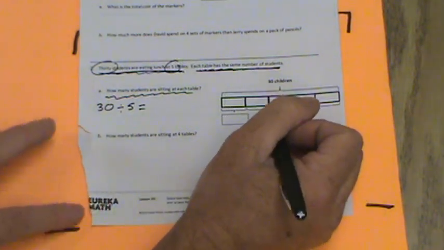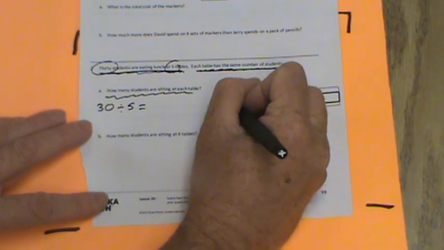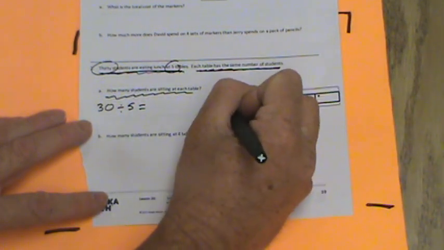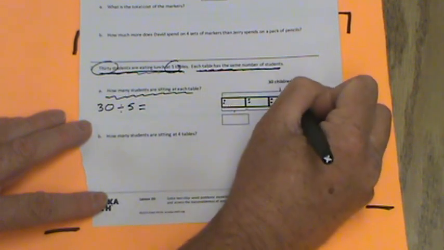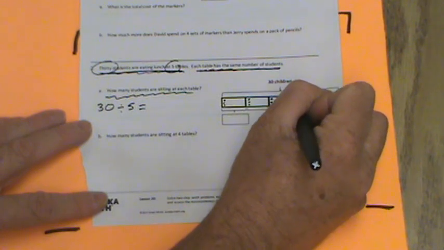Well, we could figure this out if we like. We could say, there's our 5, there's our 30. We can go 1, 2, 3, up to 15.